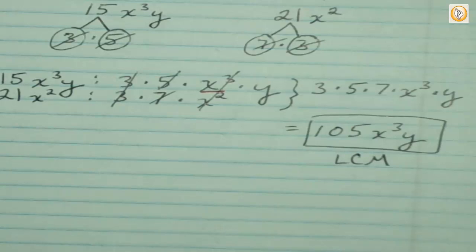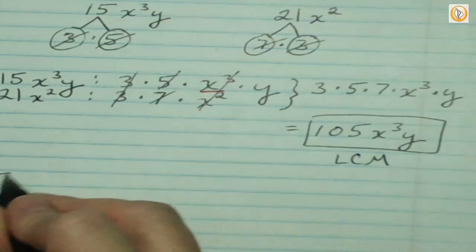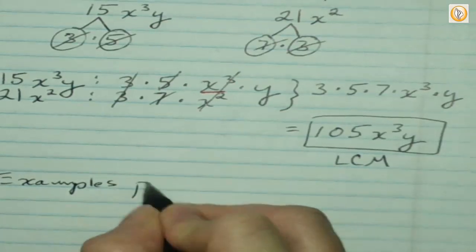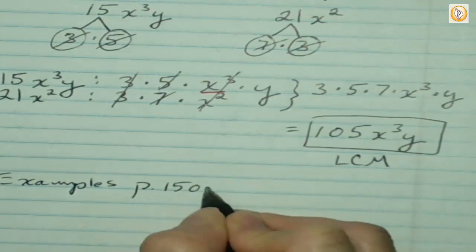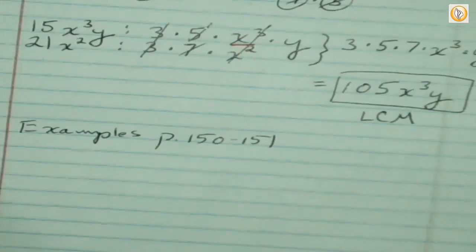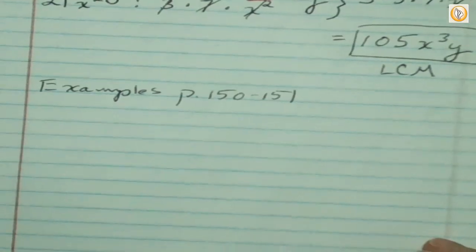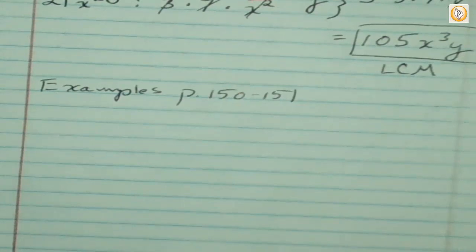All right, open up your books to page 150, 151. We're going to do 2 examples. Then y'all can work on these when you get back.